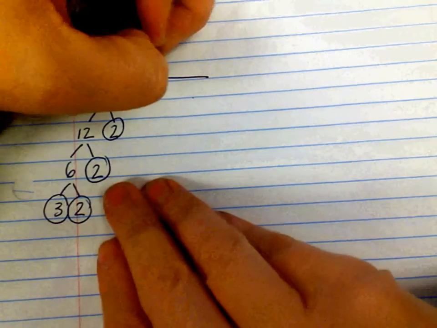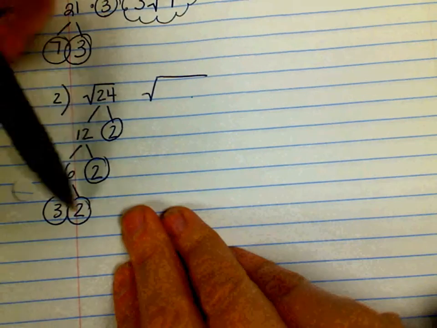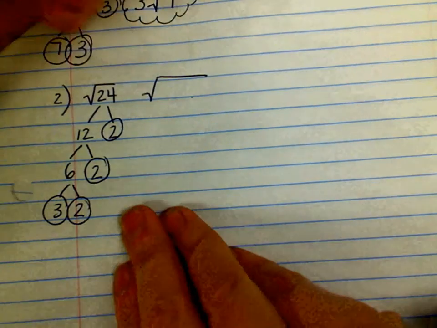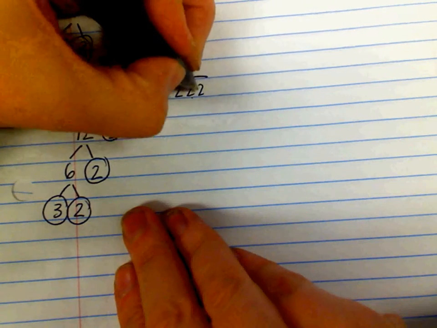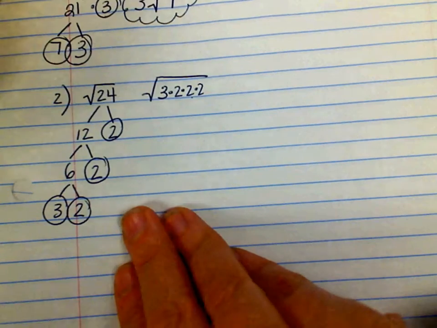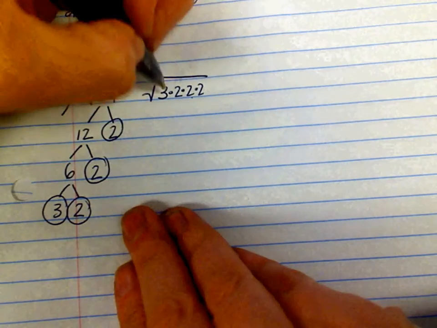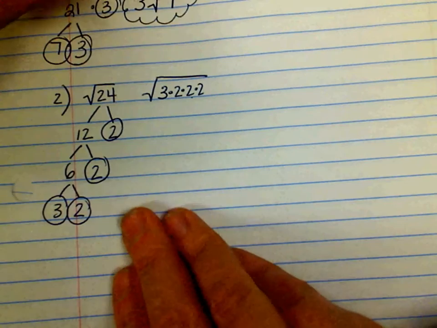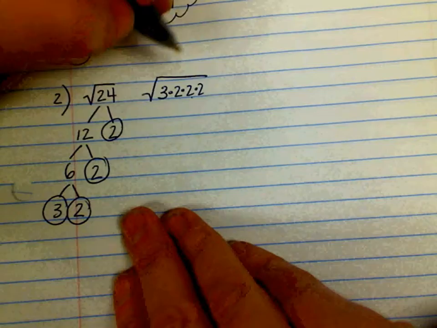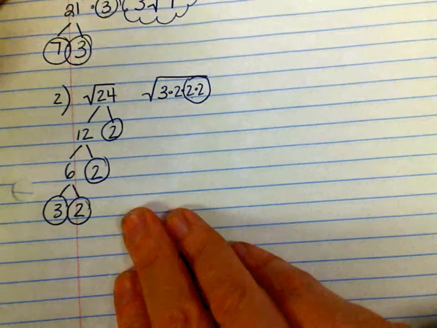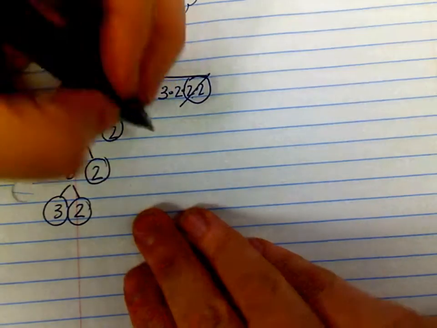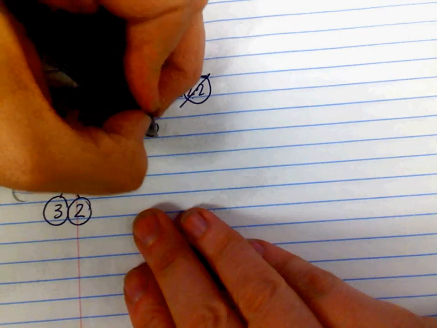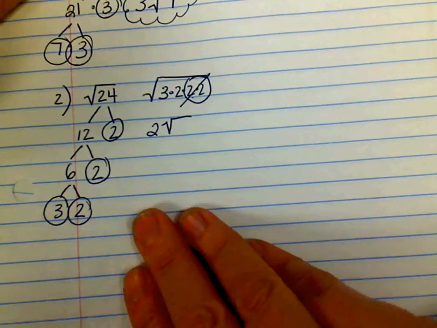Draw your new radical and put all your prime factors underneath. So 3 and then 3 2's. You do have 4 numbers in here, but you're looking for a group of 2 of the same number. So you actually only have one group of 2 of the same. So cross that group out and put one of those numbers on the outside of the radical.